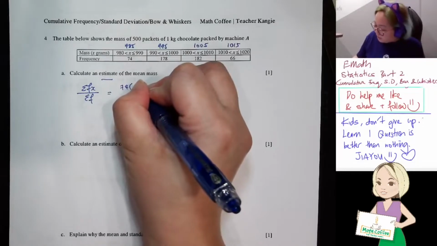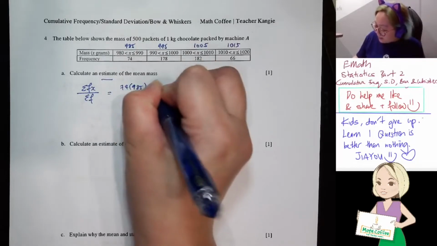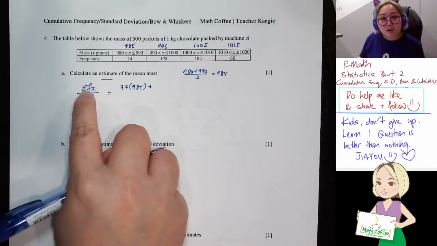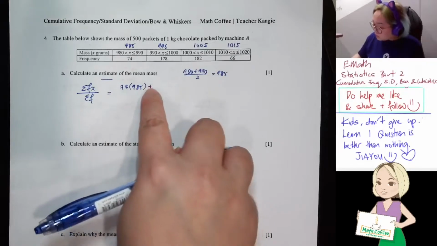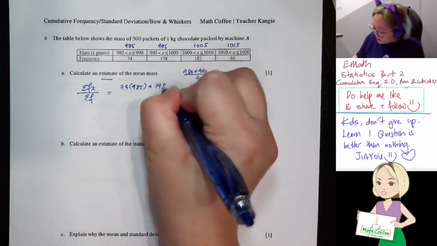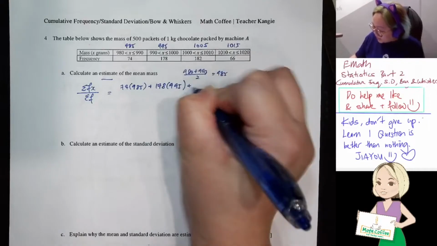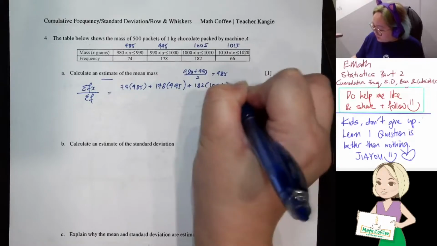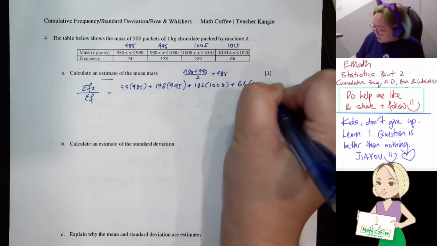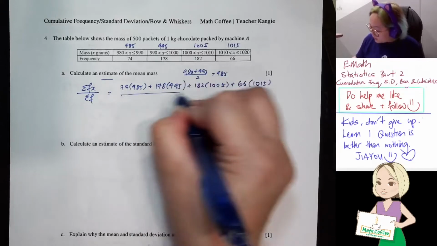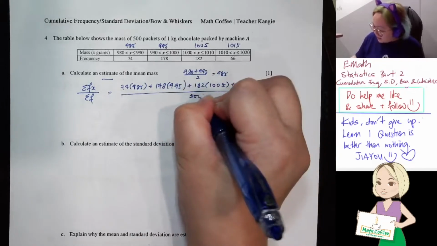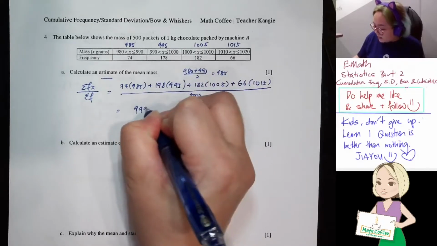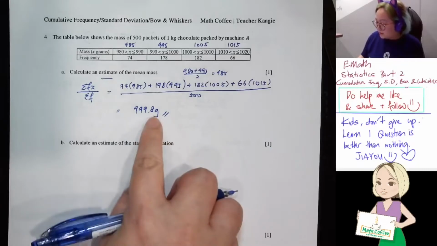So it's 74 times 985 plus, the plus is because of this funny symbol here, called sum of, summation. So next is 178 times 995 plus 182 times 1005 plus 66 times 1015. And the whole thing you will have to divide by 500. Okay, so you will have 999.8 grams. So this will be the mean mass.